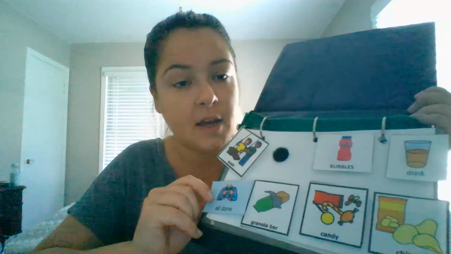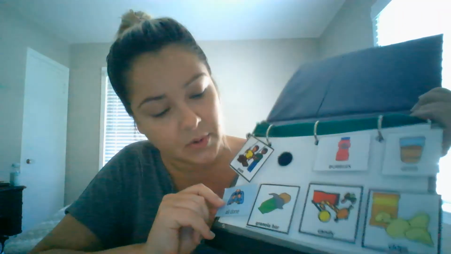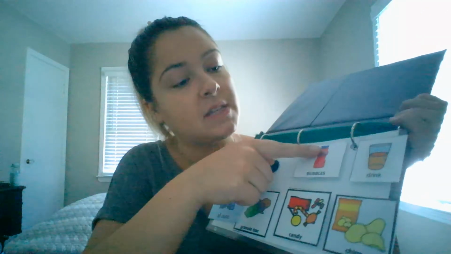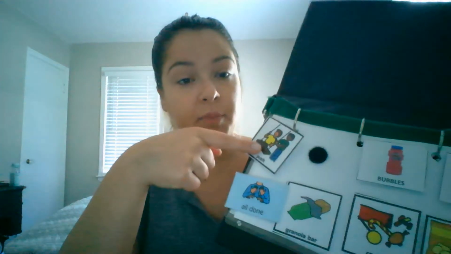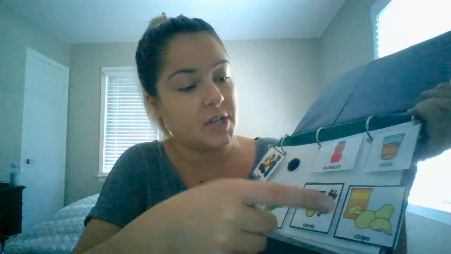So the student has 2 pages in here that aren't quite filled of different reinforcers, items and activities that they would want to request. So some things that the student has are granola bars, bubbles, an activity of being pushed on the swing. They might ask for candy, chips, things like that. So once they have a good hang of the exchange, you can add in more vocabulary through the different icons.